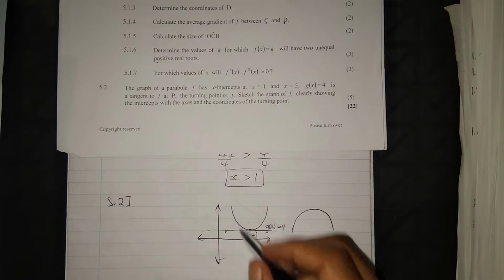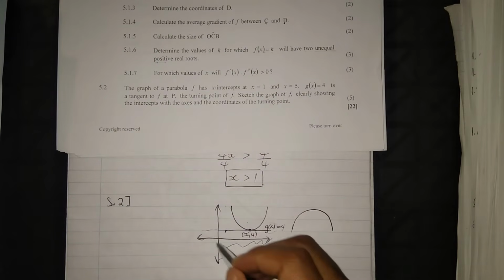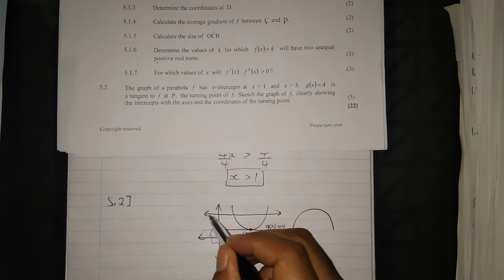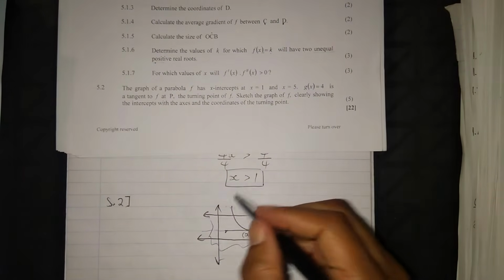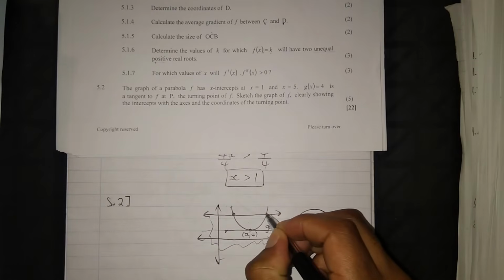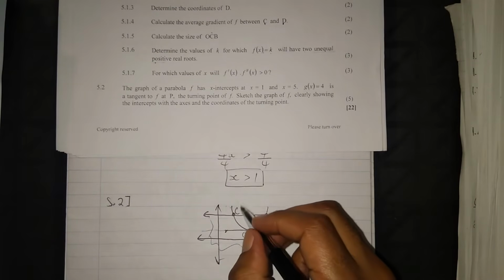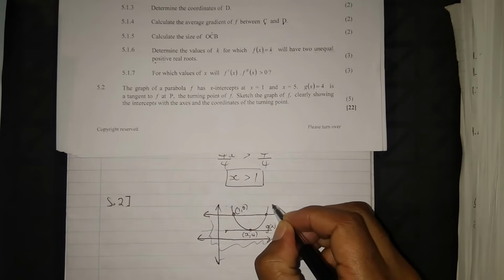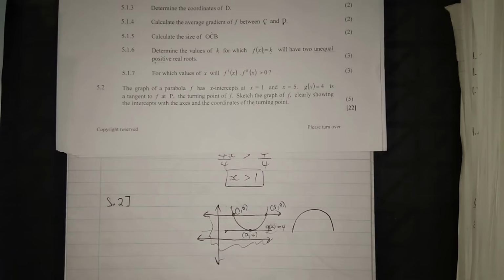And then my x-axis is up here because the function has what? x-intercepts. So we have x-intercepts here, 1 and 0, and 5 and 0.